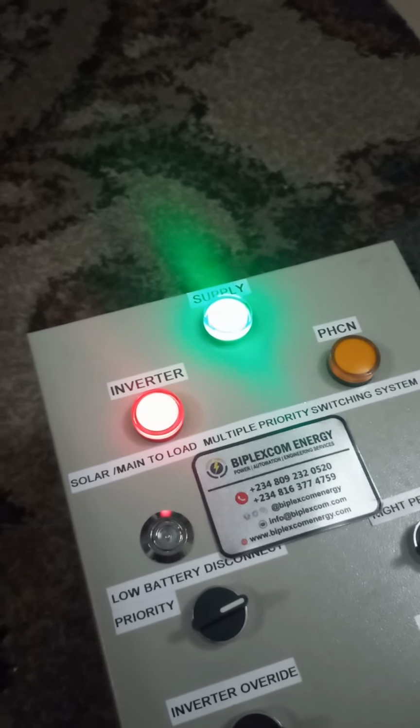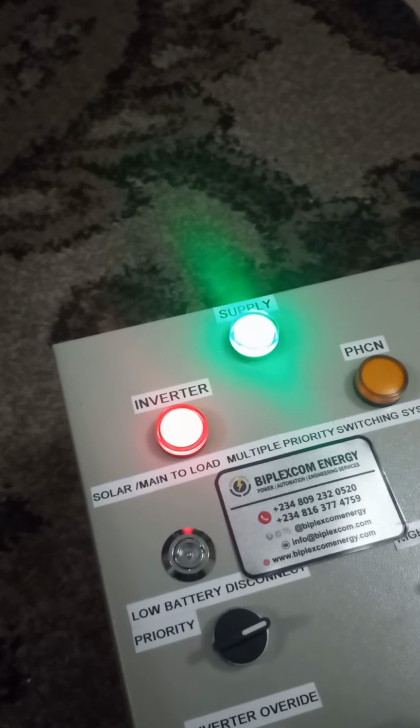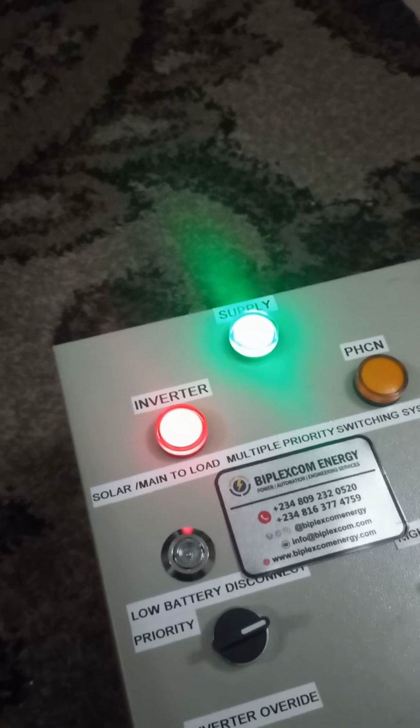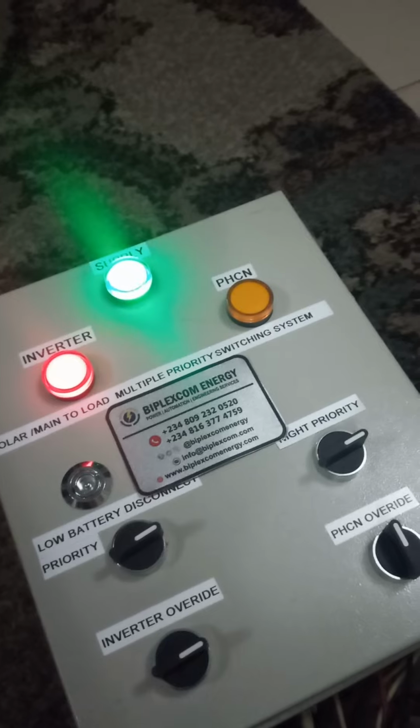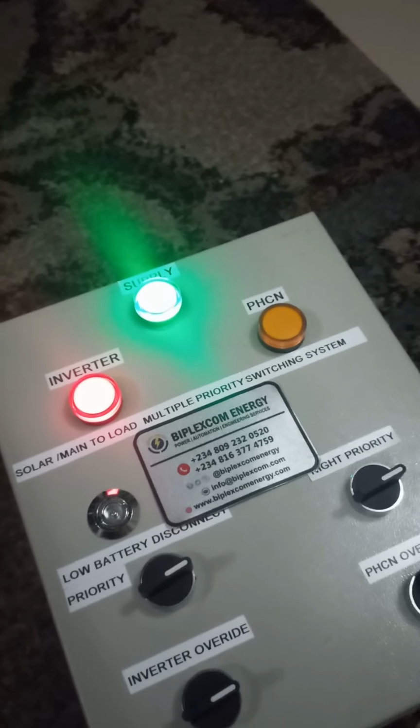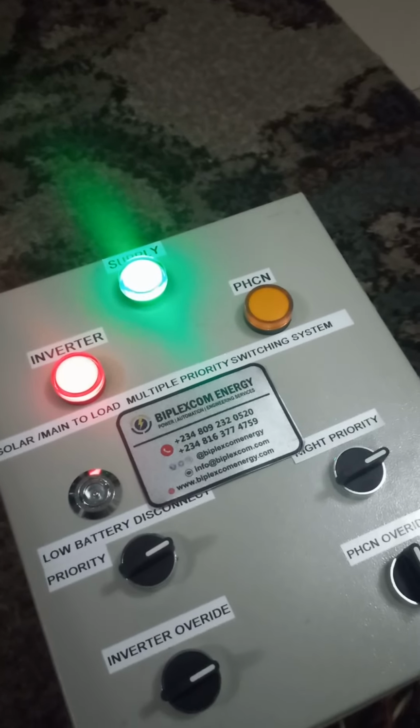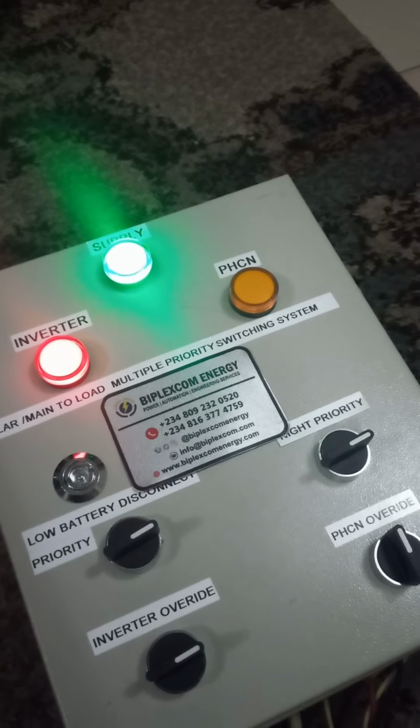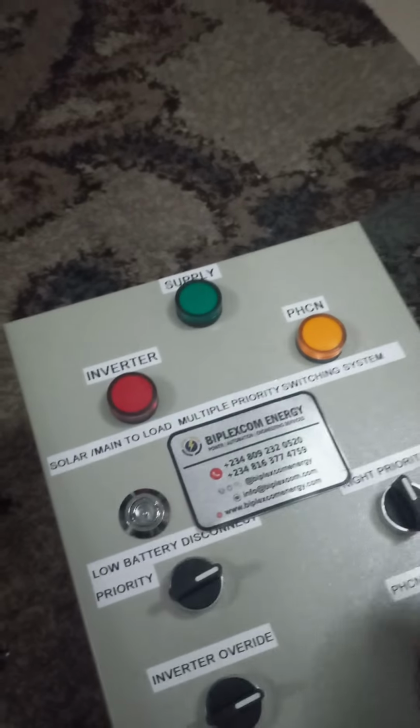So now because we're on inverter, whether the override is on or not, whether our timer relay or any other thing is bringing up or not, it doesn't matter. It continues to work until this is off and for some reason we're no longer on the priority mode.